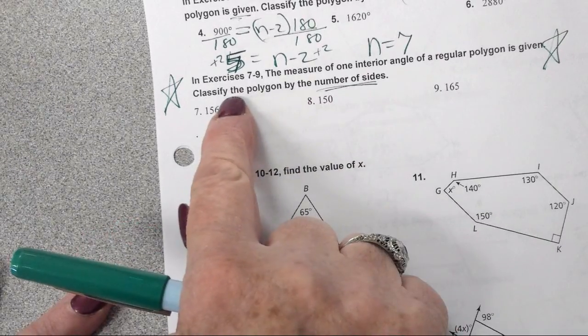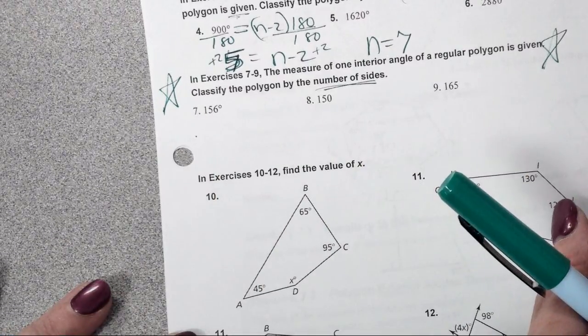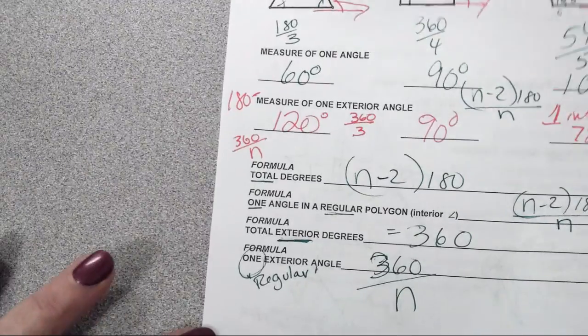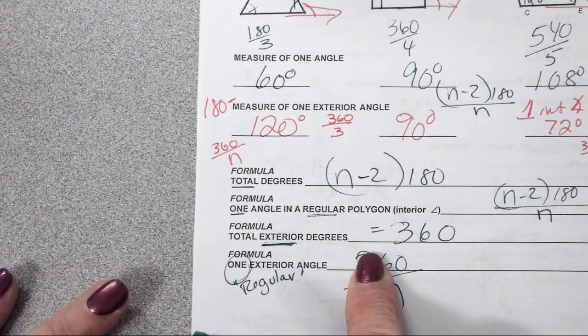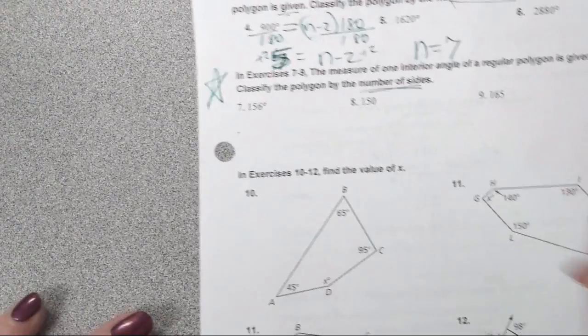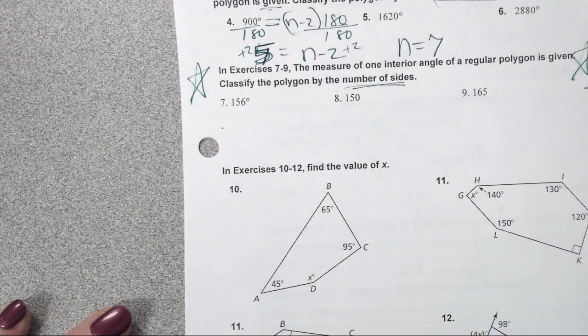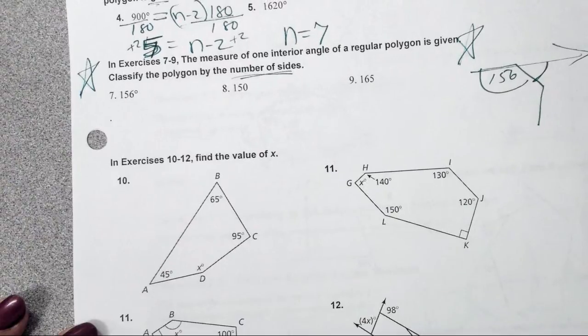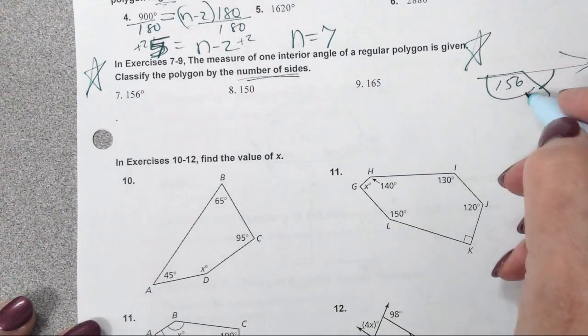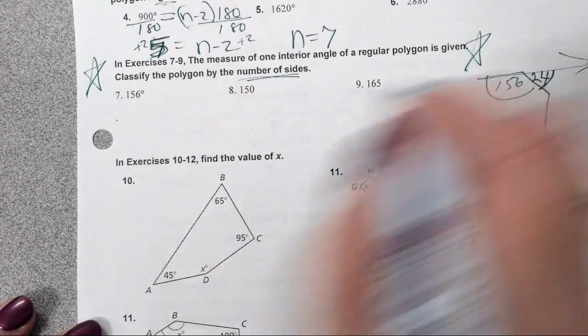because the number of interior degrees changes for every single shape, but the number of exterior degrees doesn't. There's always 360 degrees around the outside. So maybe it's not the interior degrees we want. I don't know how many sides this thing has, but if it has 156 degrees inside, couldn't I figure out how many it has outside? Yeah. So if it's got 156 degrees inside, then the exterior angle must be 24, right?